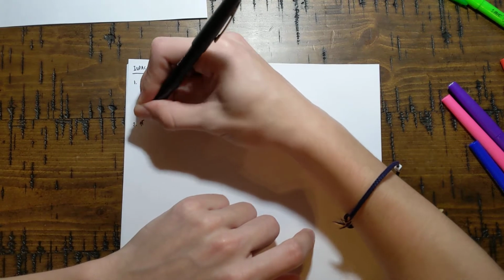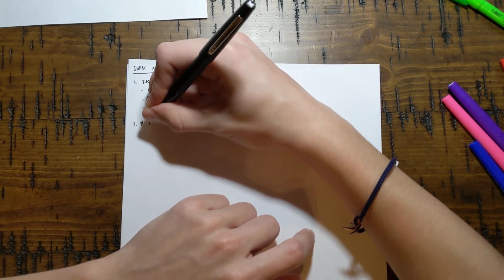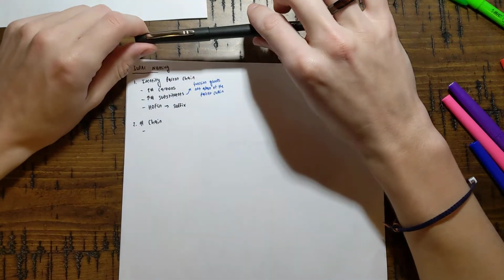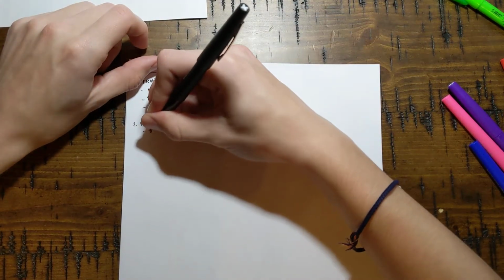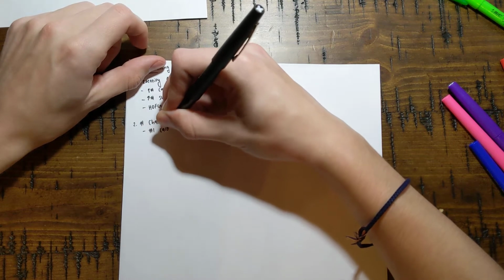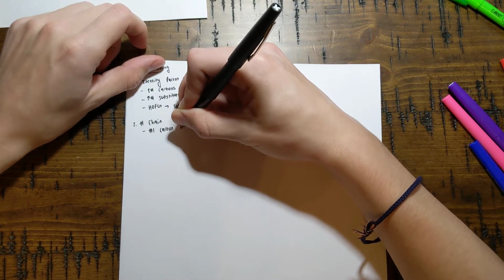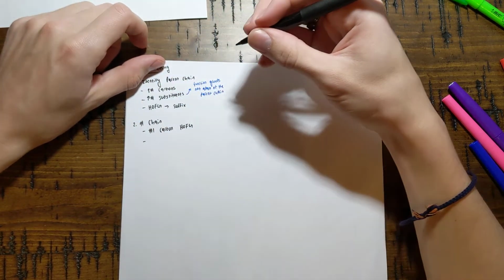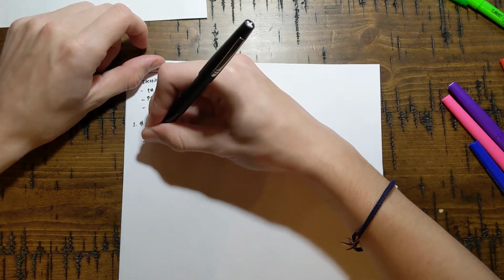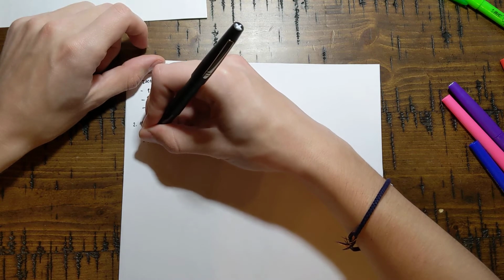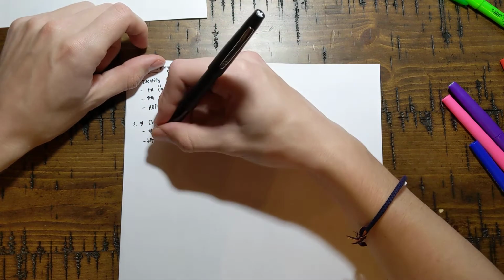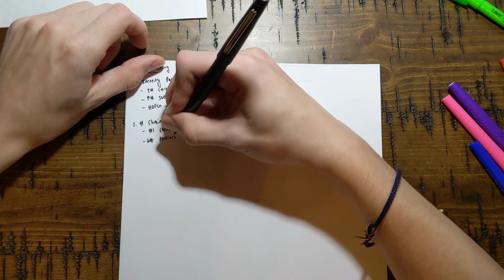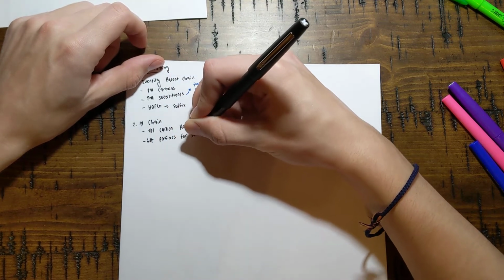Numbering the chain. This could be a little trickier. So what we want is to put our number 1 carbon as the carbon that's closest to the highest order functional group. And our second rule of thumb is that we want to number it such that we have the lowest number of prefixes for our substituents.